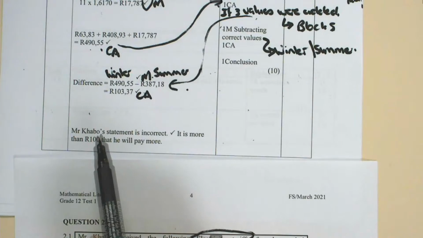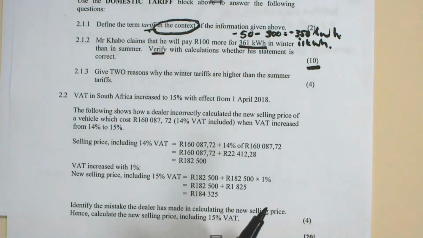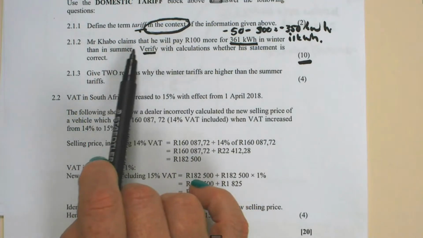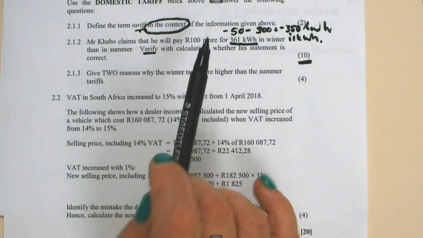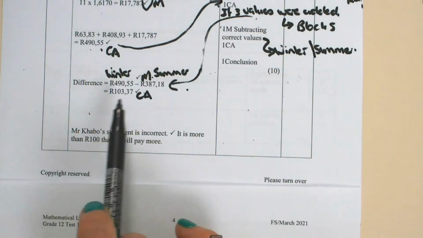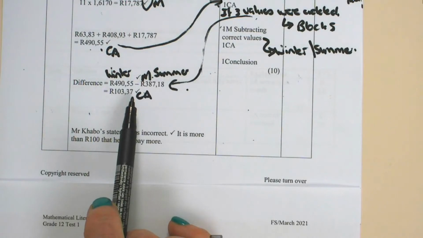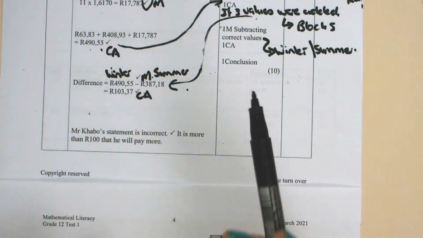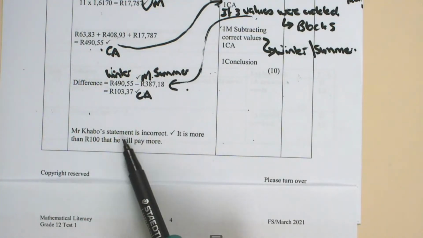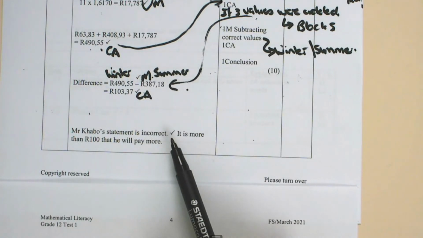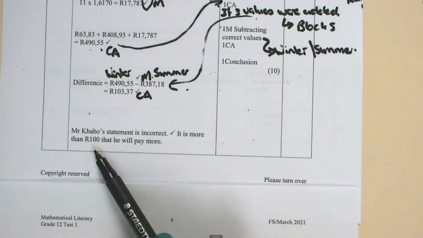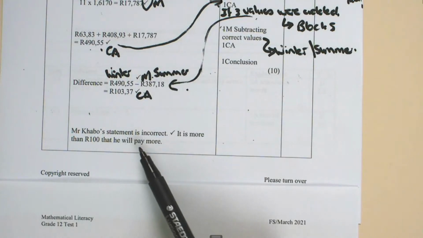Now, the statement here said that Mr. Kabu will claim that they will pay 100 rand more. Now, you will see what they pay more is 103 rand 37 cents. So, as a matter of fact, Mr. Kabu's statement is incorrect. It is more than 100 rand that he will pay.